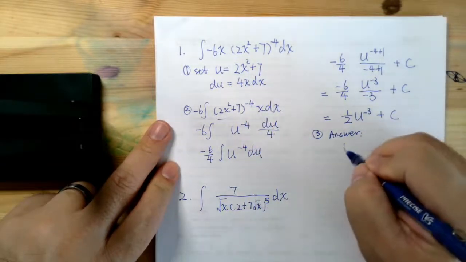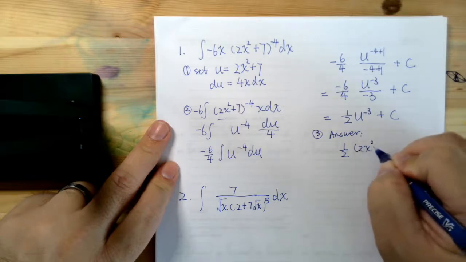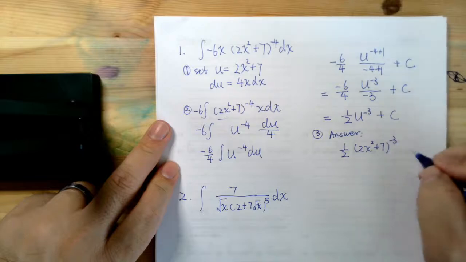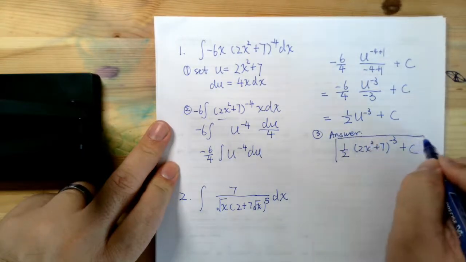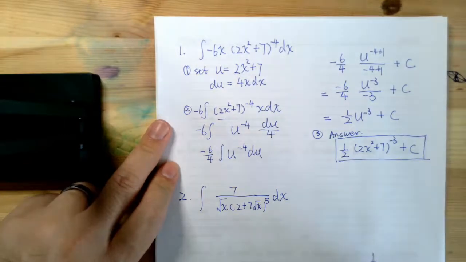So it gives us 1 over 2 times (2x squared plus 7) to the power of negative 3 plus a constant c. Okay, so that is the answer for the first problem.